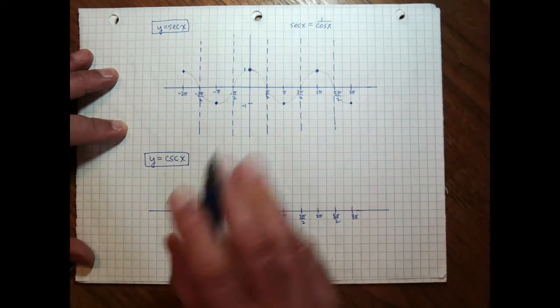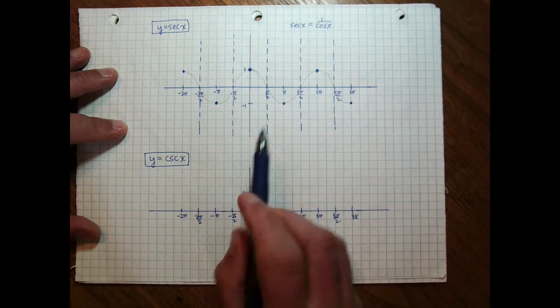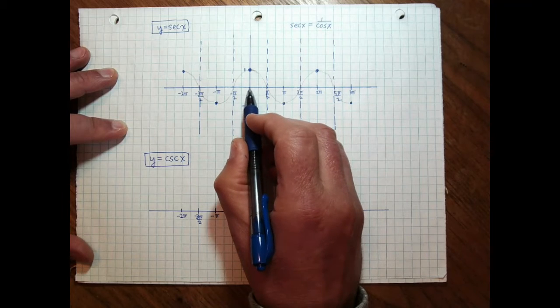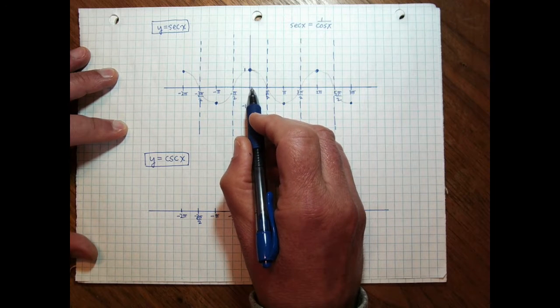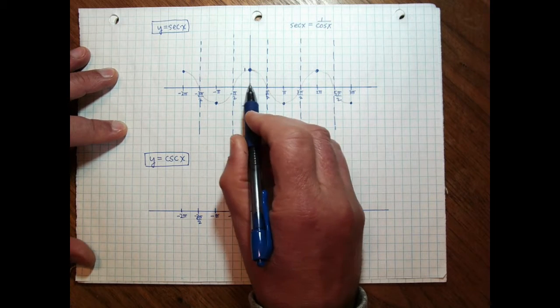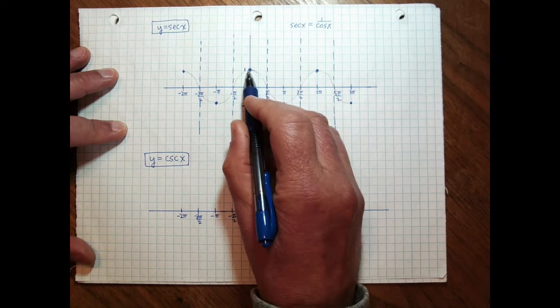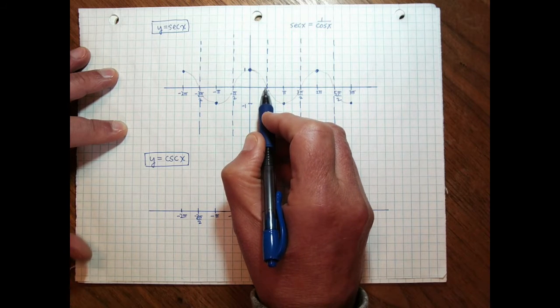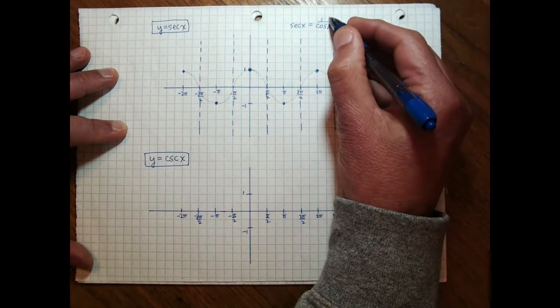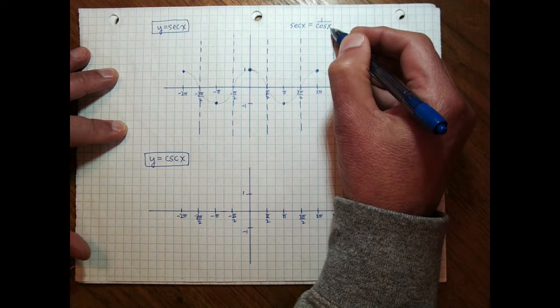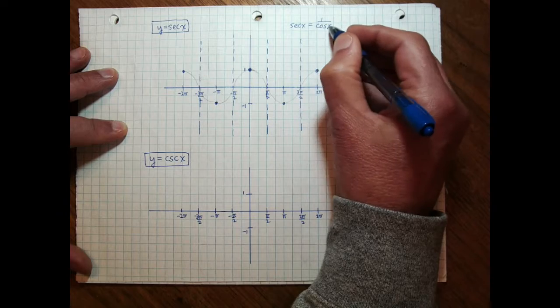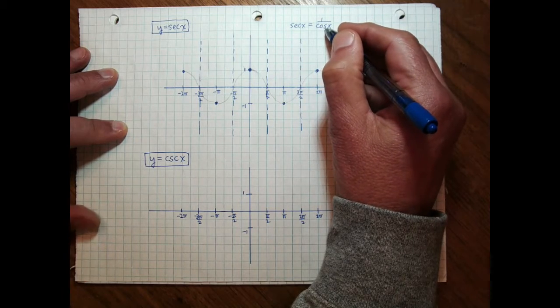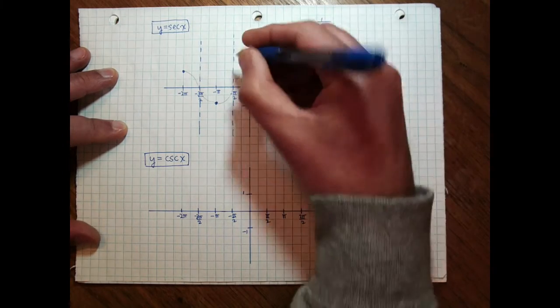But now here's where the graphs differ. If I think of my x value increasing from 0 to pi over 2, from 0 to 90 degrees, cosine takes the value 1 and actually gets smaller and smaller, approaches 0. But when you take 1 over something that's getting smaller and smaller, you're going to get larger and larger values.